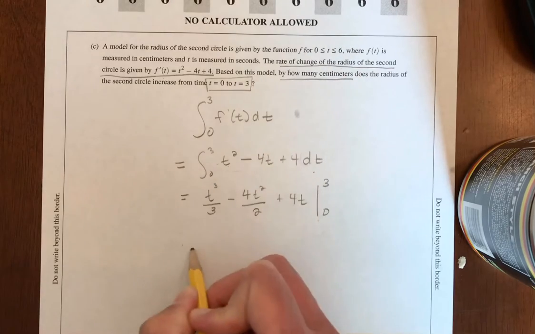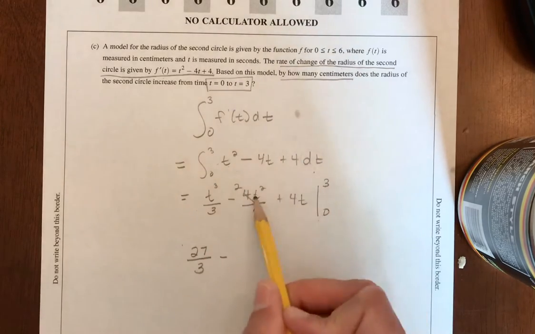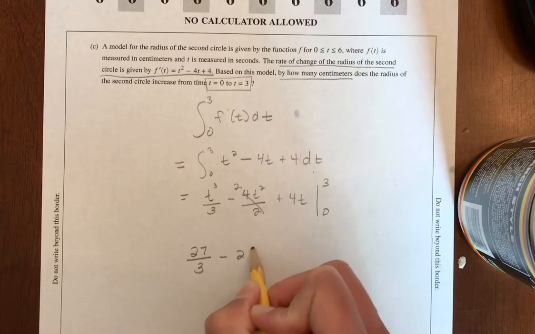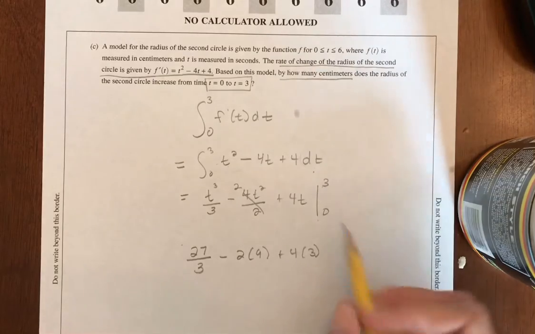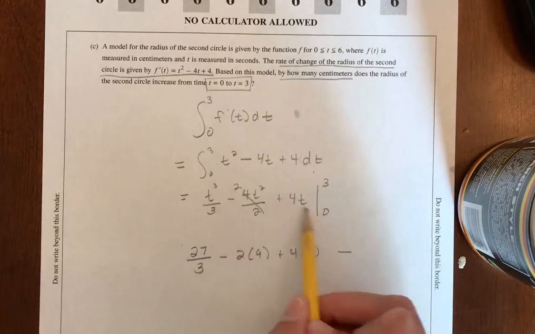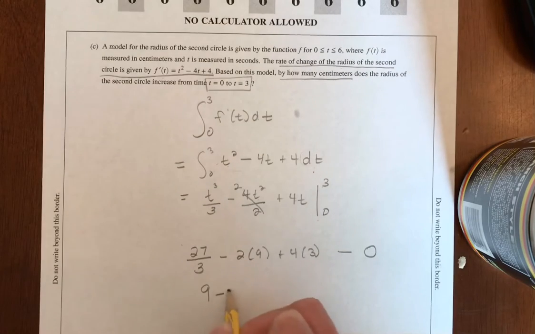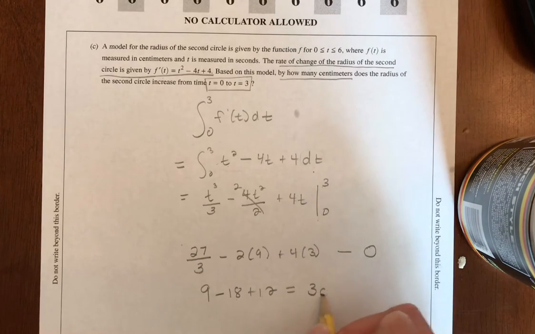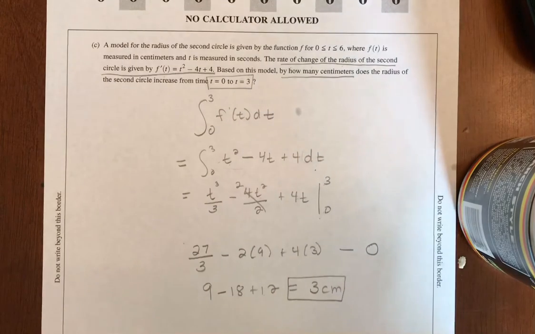So here when we plug in a 3, 27 over 3, this will reduce. 3 squared is 9, 2 times 9, plus 4 times 3. I can already see that if I substitute a 0 into all three of these terms, it would also just give me a 0. 9 minus 18 plus 12 gives us 3 centimeters. The final answer gave us the last point.